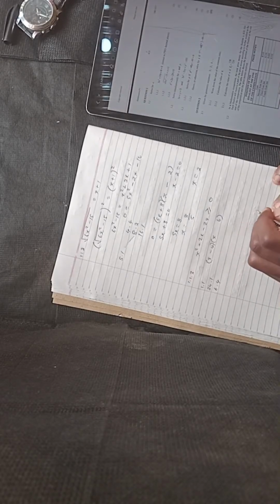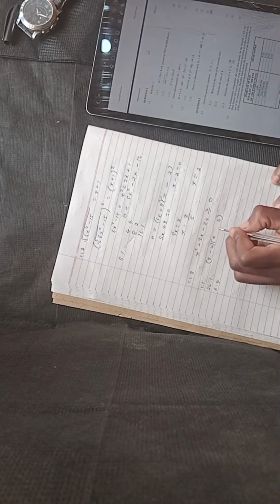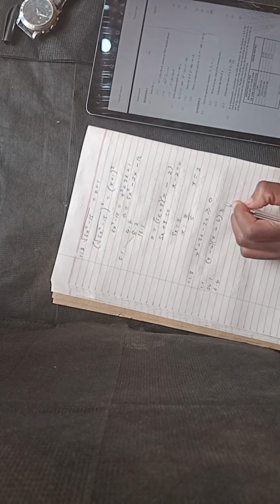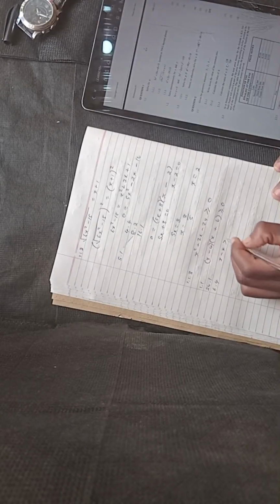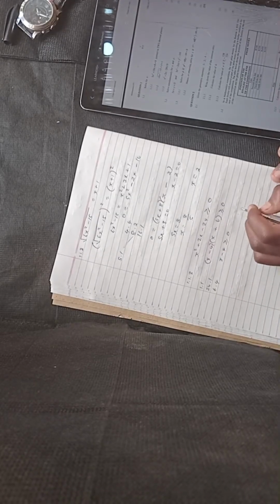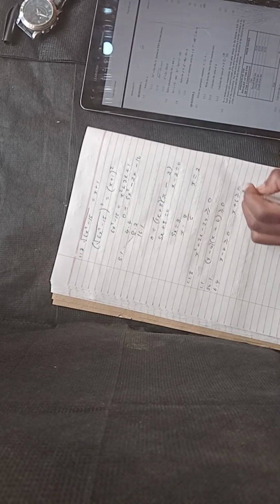Positive is greater or equal to 0. Therefore, x minus 4 is greater or equal to 0, and x plus 6 is greater or equal to 0.